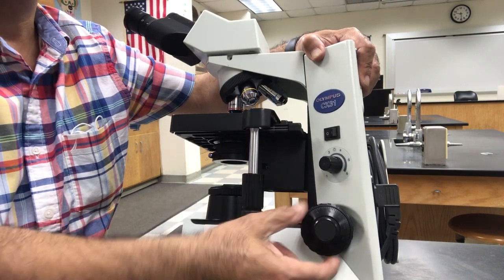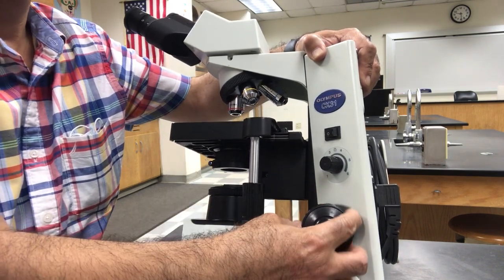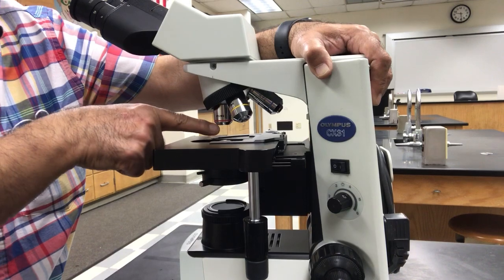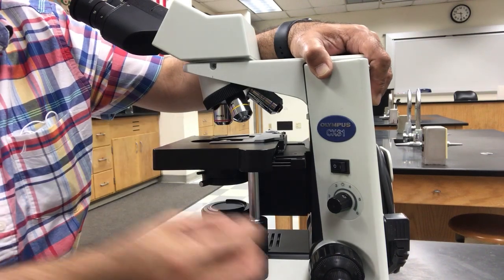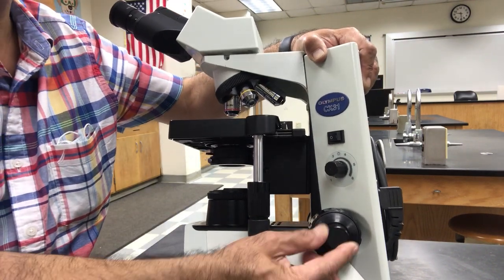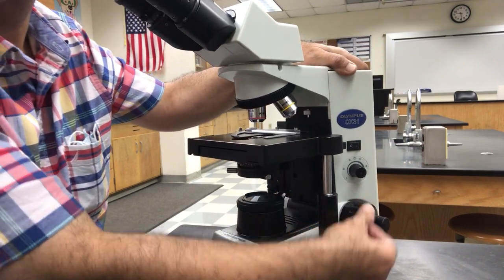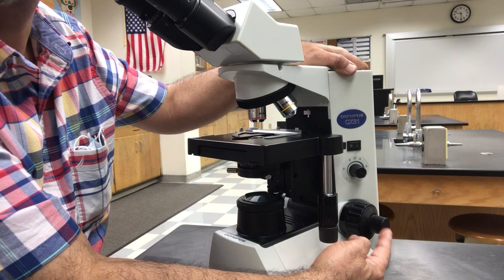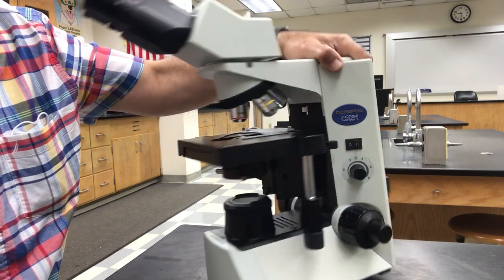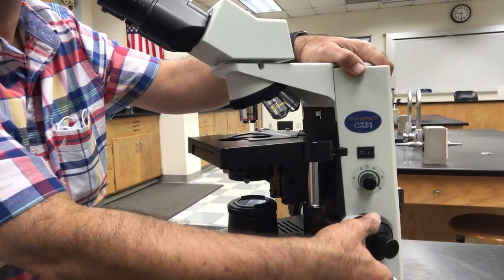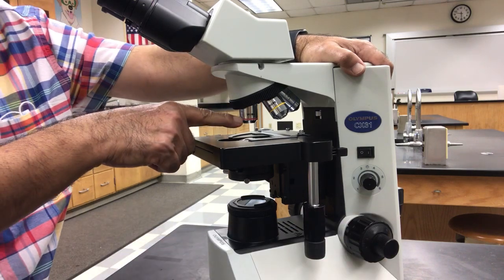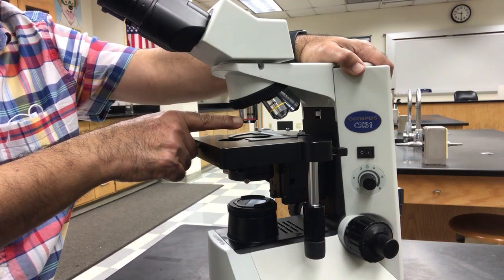The big knob is the coarse focus knob, only to be used with the scanning objective lens. And the smaller of the two, if you can see now, this is the fine focus knob. So the coarse focus knob you use with the scanning objective lens.